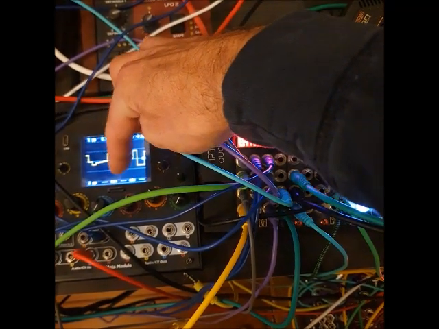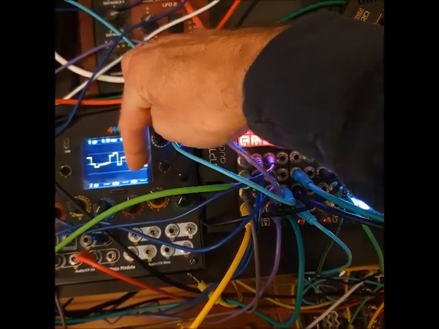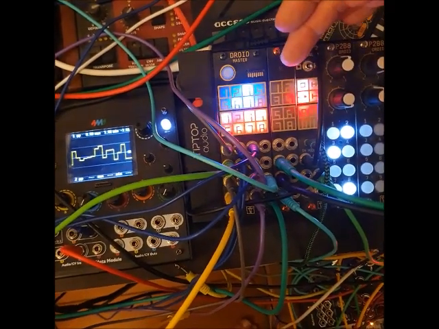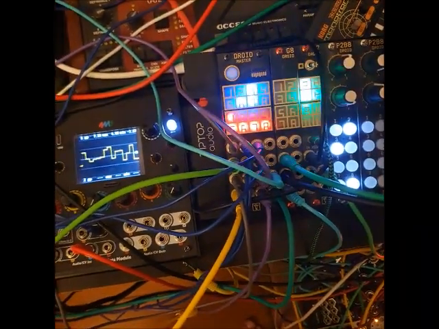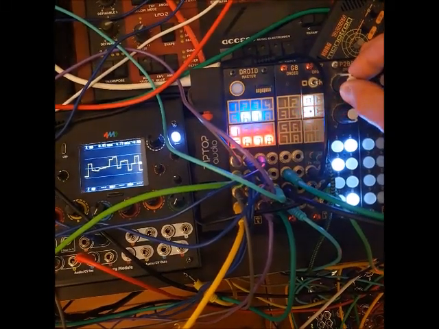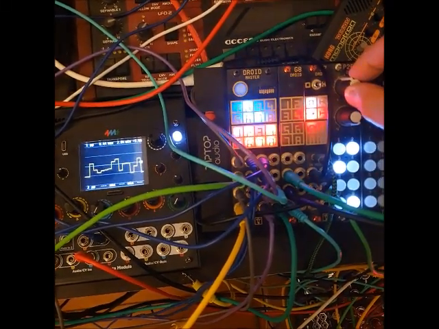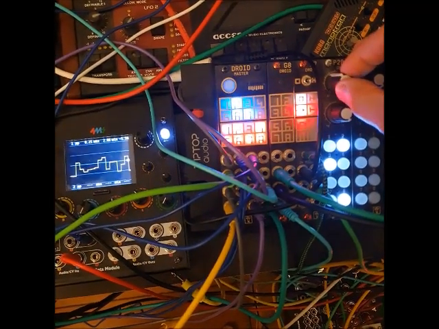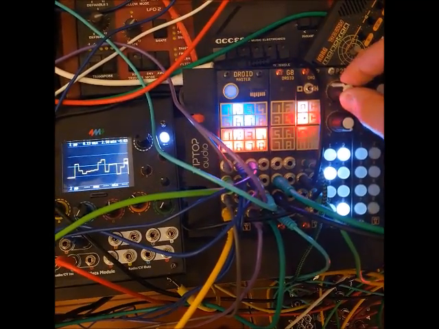So if the CVs are negative, then the signals are taken from the one channel, and if the signals are positive, they are taken from the second channel. And by moving this sequence up or down, you just move the chances from one channel to the other.